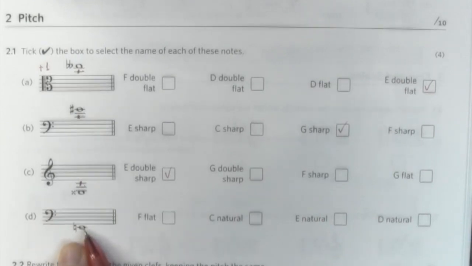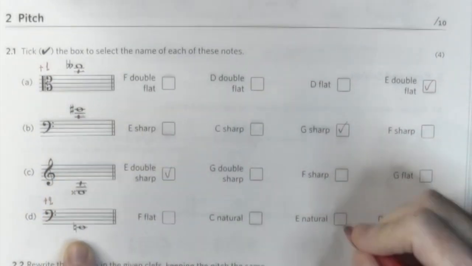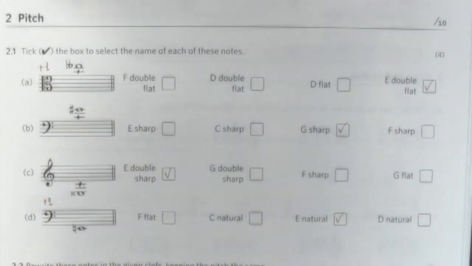In treble clef, this is middle C. In bass clef it is plus 2. So Do plus 2 is Mi, and then this is Mi natural. There you go. Done. I hope this is helpful.